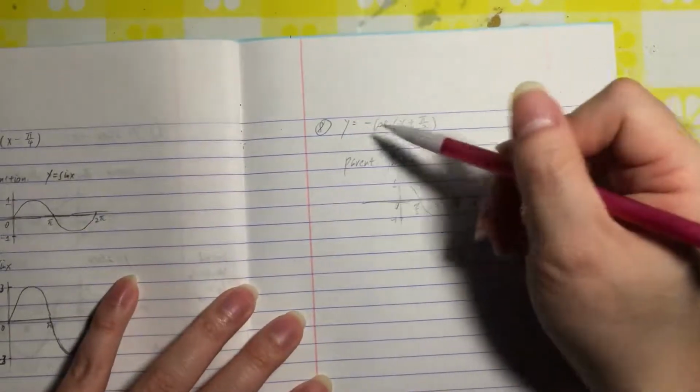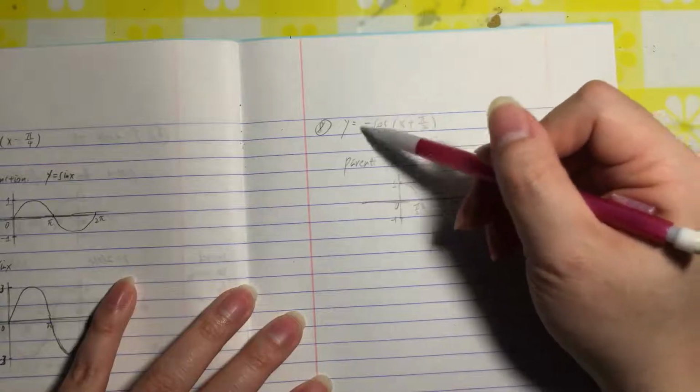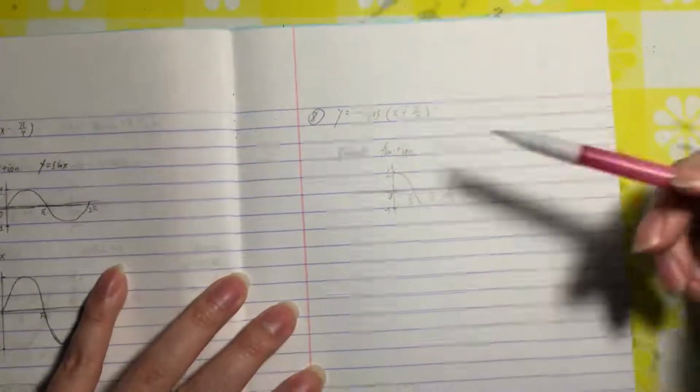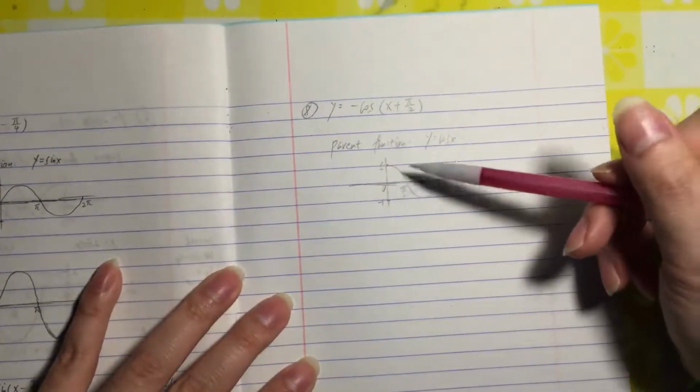Next, if I make the function negative, I flip the graph over the x-axis.